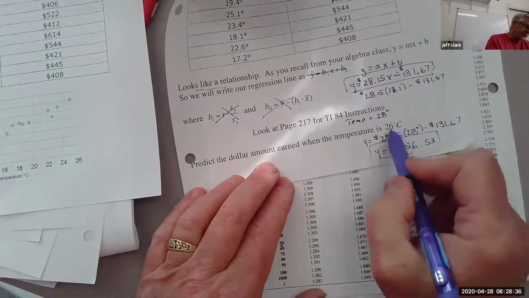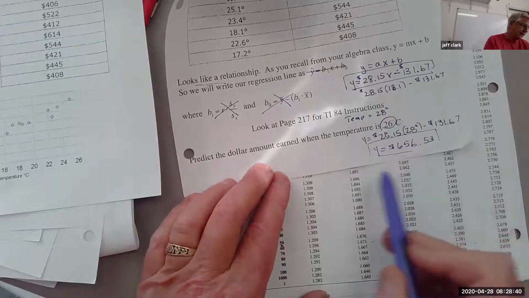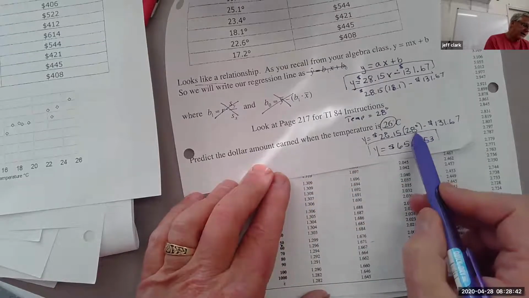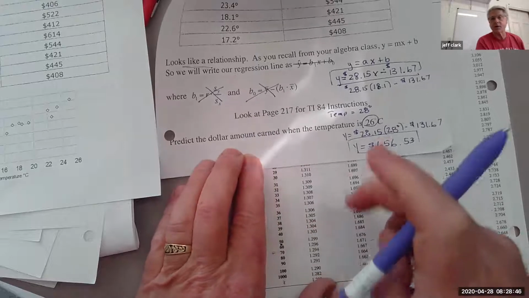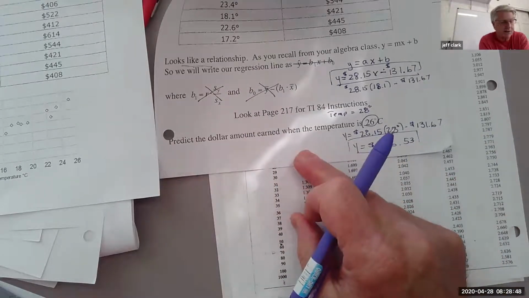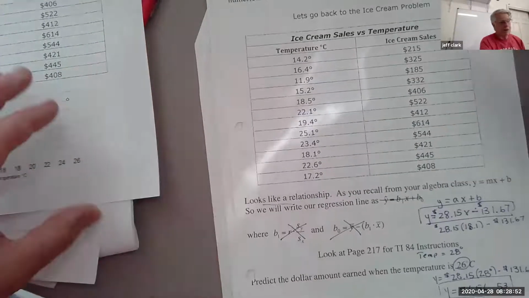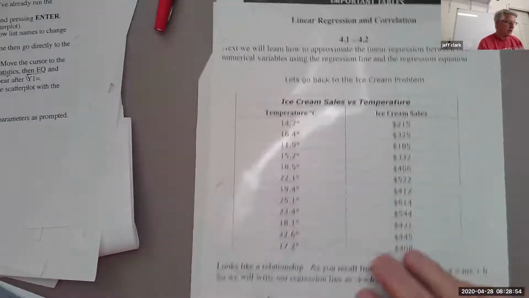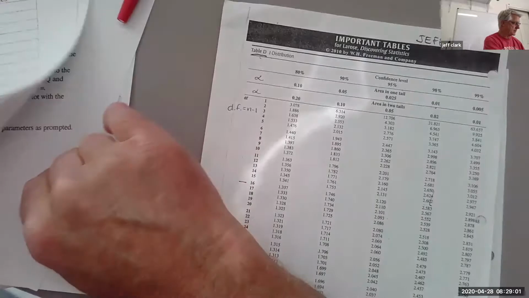And if I want to find the 26 degrees, you would do the same thing to predict the dollar amount that's earned. Here I'm doing 28 degrees, and if you wanted to find 26, you can replace the X with 26 degrees. Okay, one more problem, and just to find the correlation coefficient. Let's take a look at this problem.